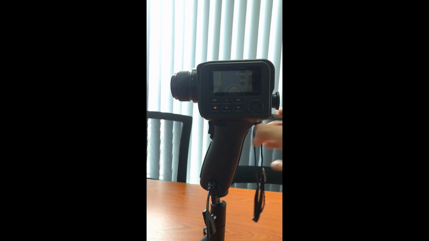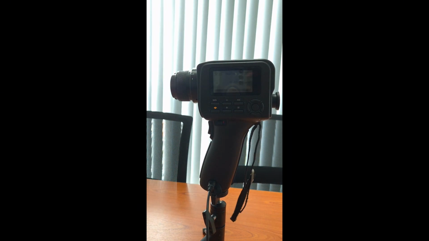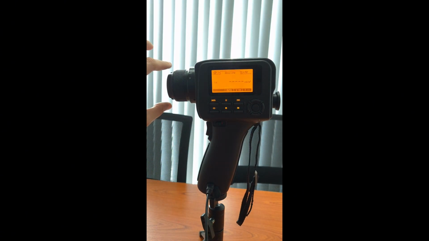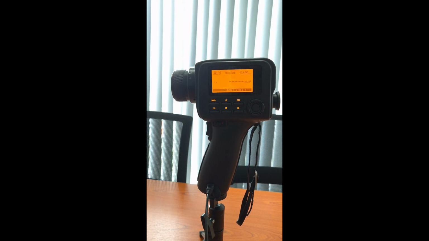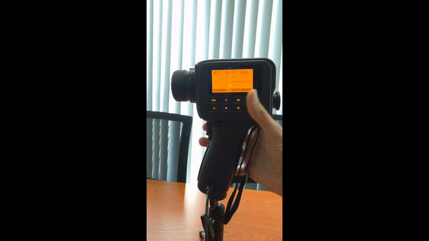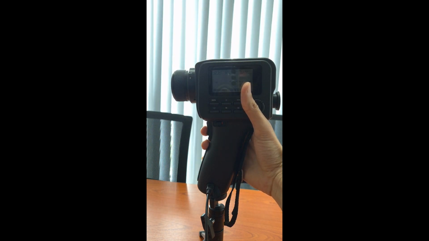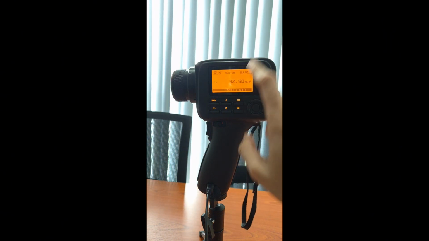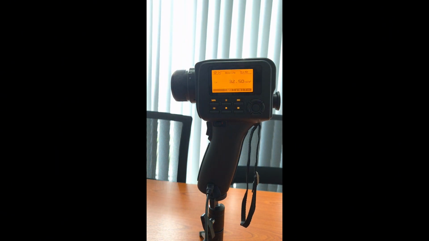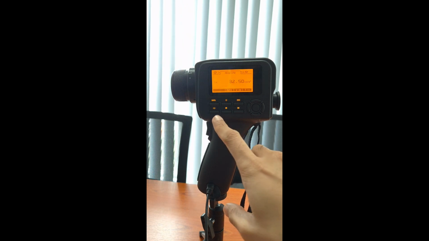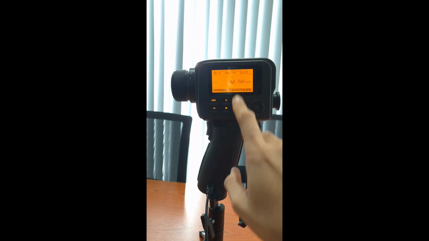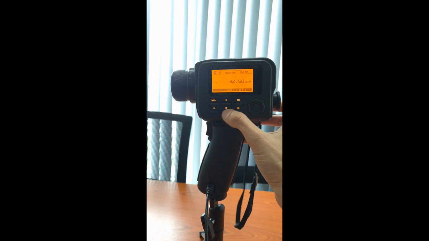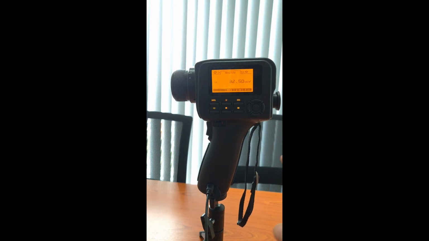So I proceed to turn on the luminance meter and the backlight as well. So let's remove the lens cap and take a couple of measurements. So I'll take one measurement over here, and by default the measurements are not auto saved. So if you want to save this measurement, you just click this button that looks like this icon over here, and the measurement gets saved.